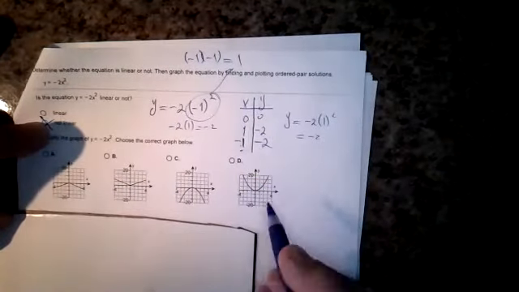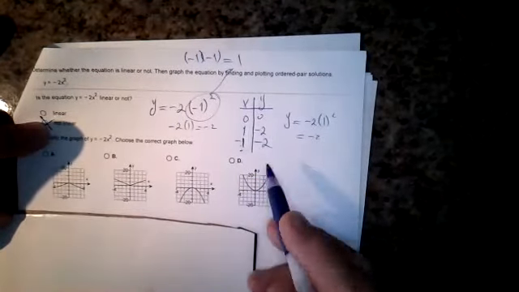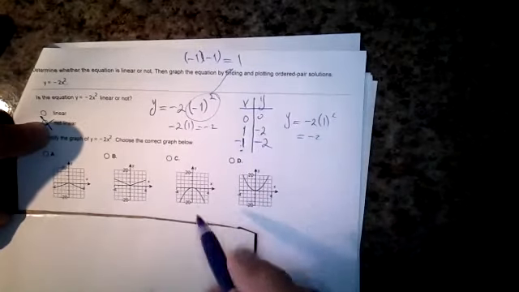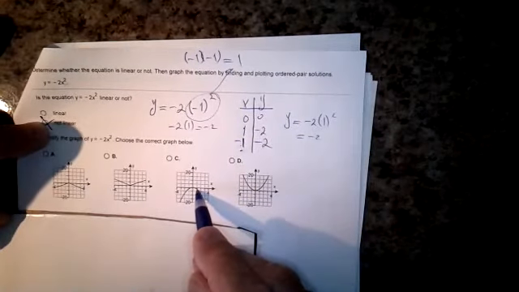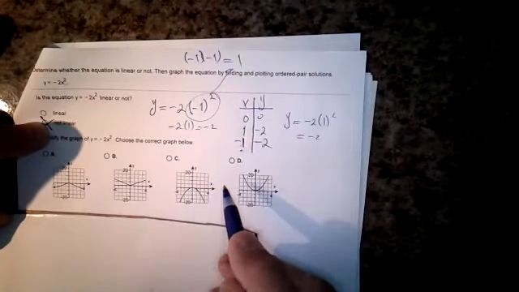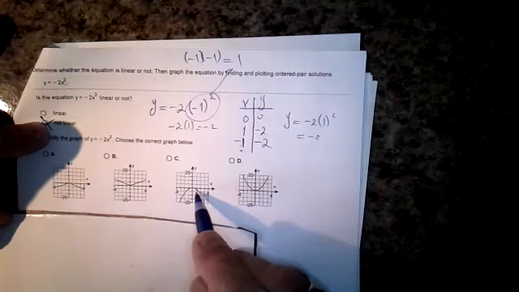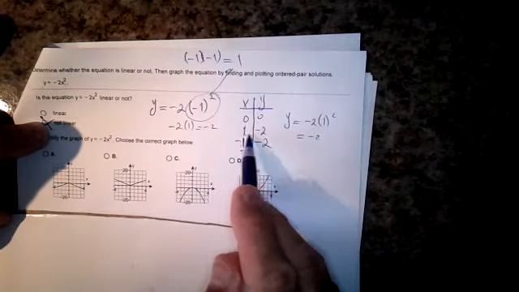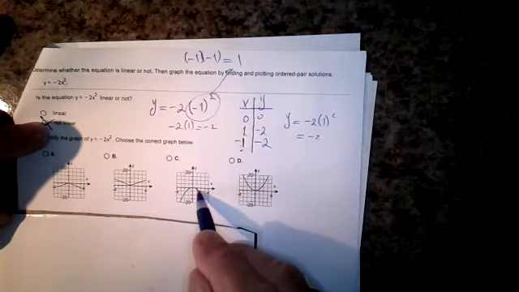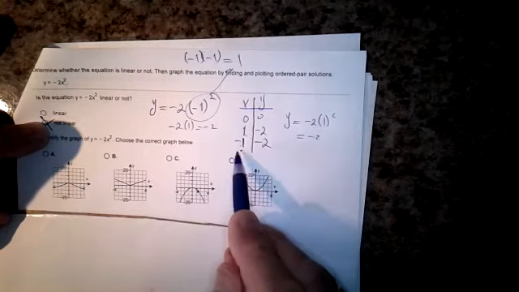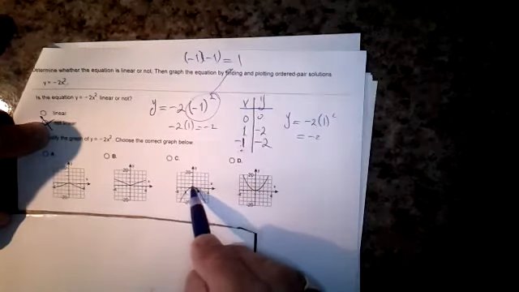So 0, 0, 1 and negative 2. So it's probably this. Look, 1 and negative 2. X is 1, y is negative 2. It's probably here somewhere. Negative 1 and negative 2 is here. And so it's this one. See?